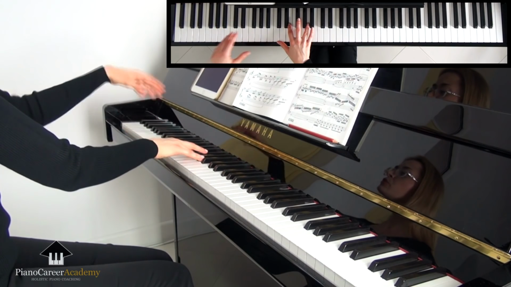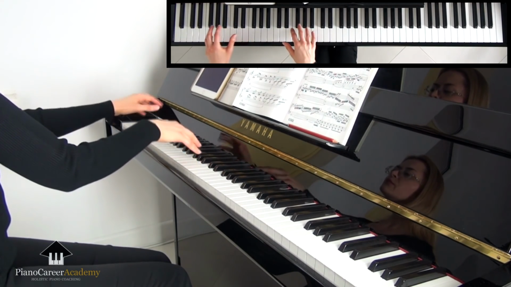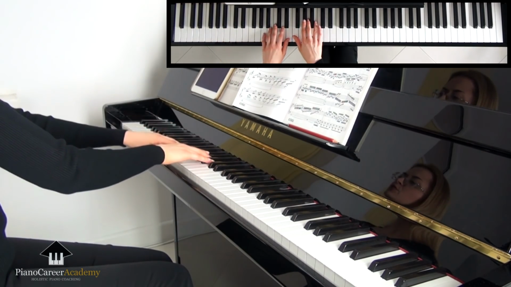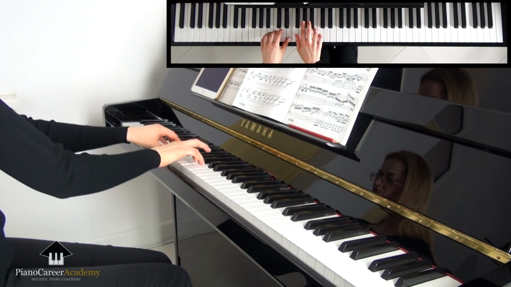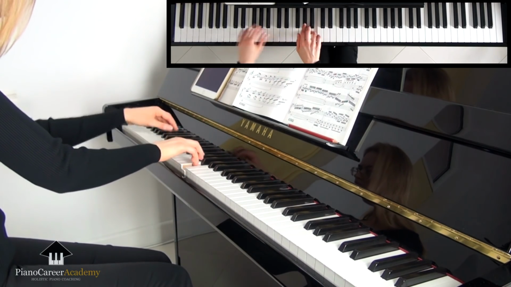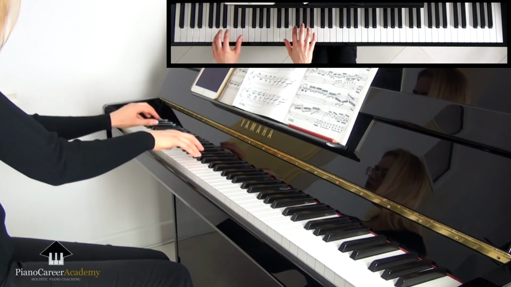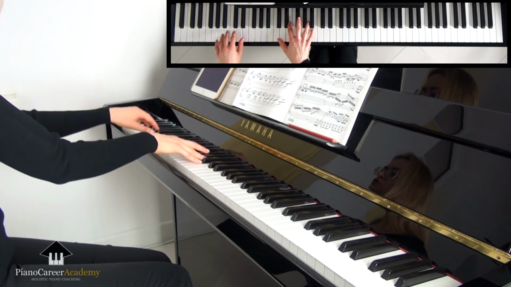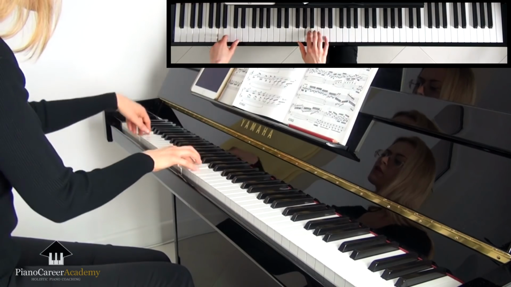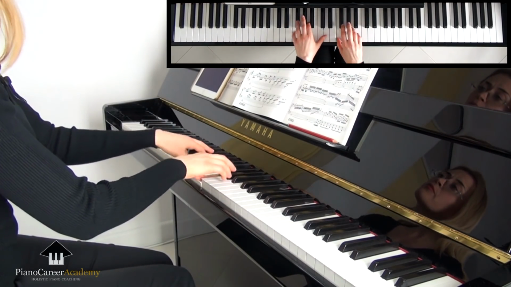So let's not forget about this wonderful organ point here, a different organ register. And it needs to be prepared as well. We can also make a little tenuto here on this note, so listen to it and then resume the tempo.